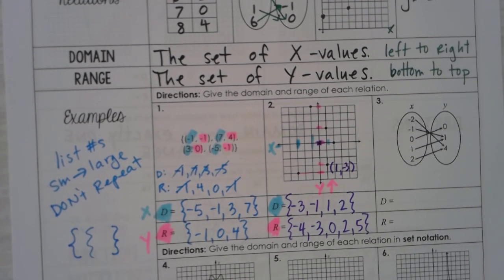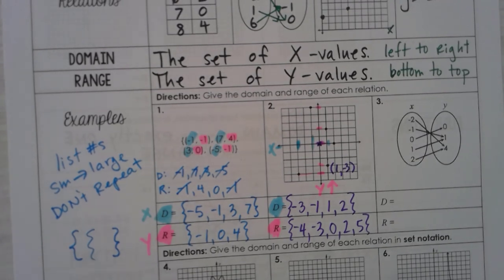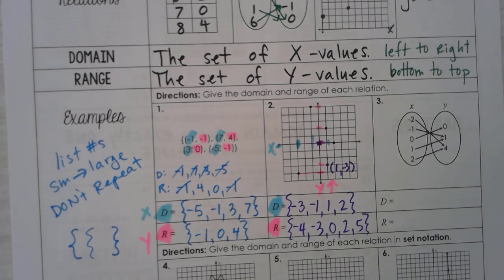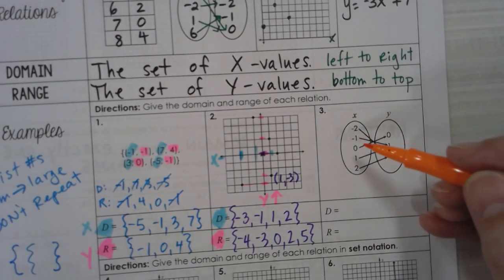All right, and the last one with mapping is extra easy because, unless they put an extra number in there, which they don't usually do, notice that every single number has an arrow going to it or coming away from it. It should already be in order.